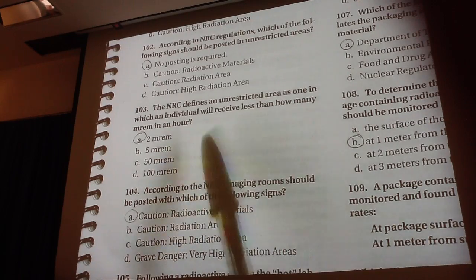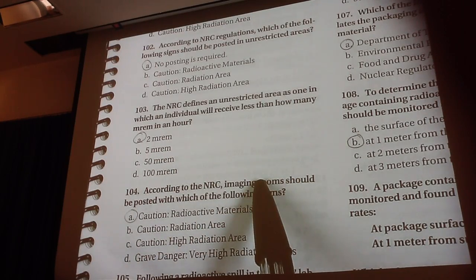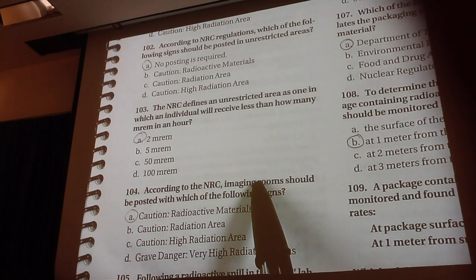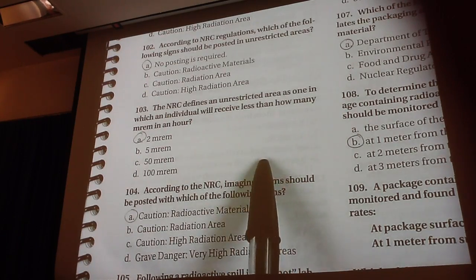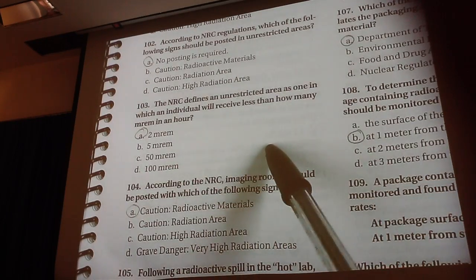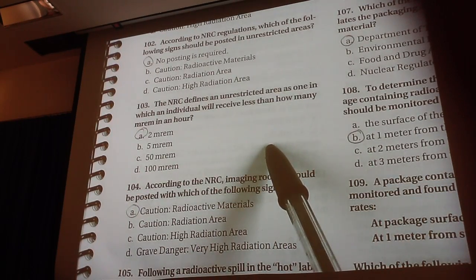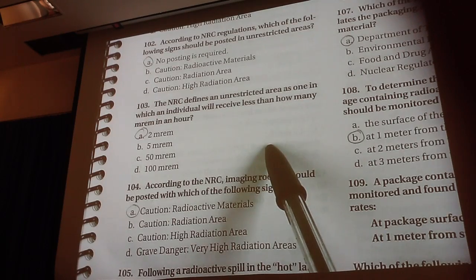So then what's a rem? Equivalency in man. Röntgen equivalent man. It's what your radiation badge units are measured in, because that's also an important question. How do you calculate rem? Mr. Singh, how do you calculate rem?